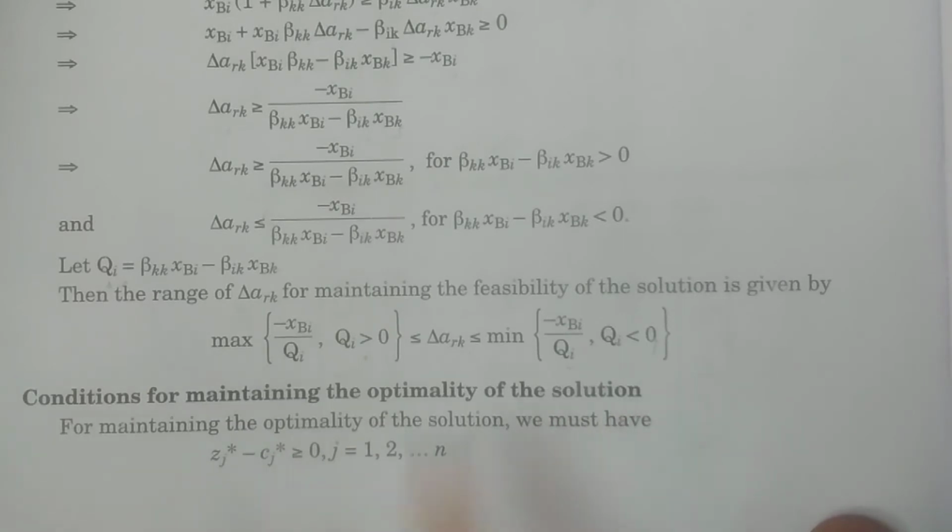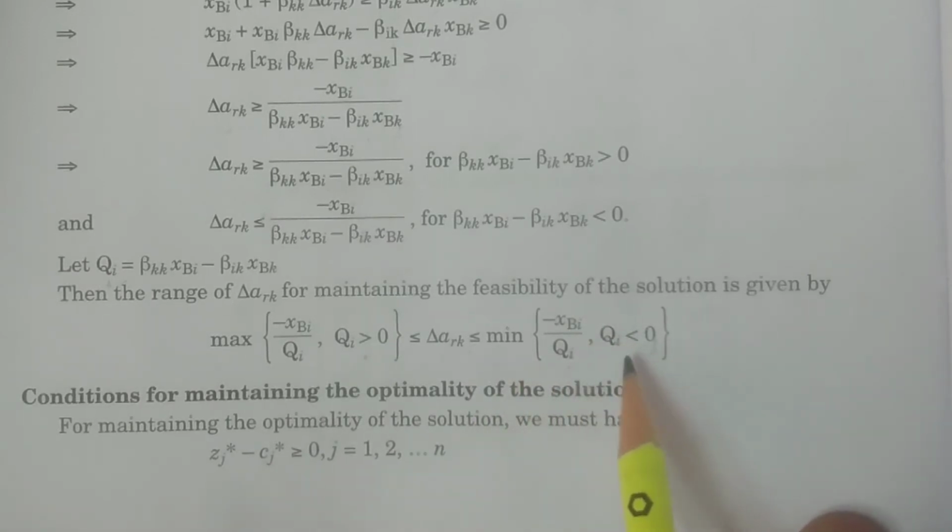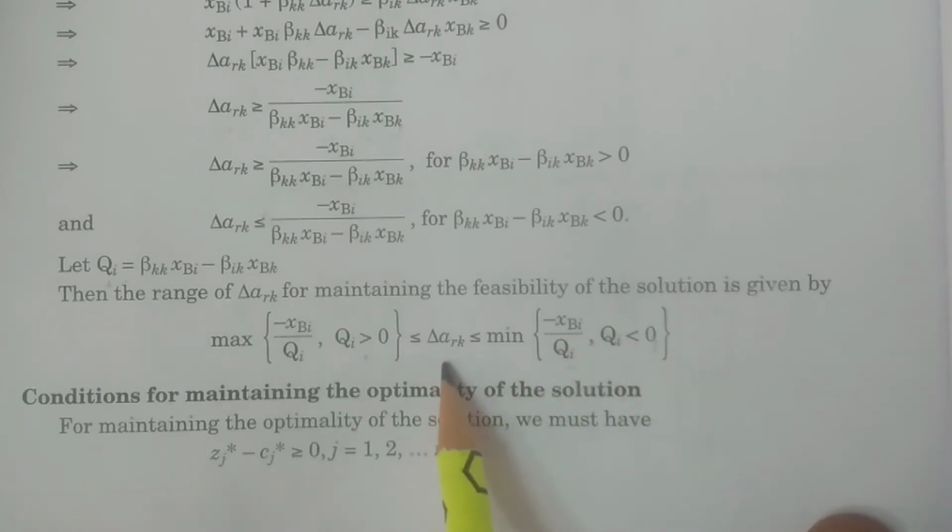Okay, you can refer to this, case 1. In case 1, the range of delta RK is: maximum of minus xbi by qi, where qi greater than 0, less than or equal to delta RK, less than or equal to minimum of minus xbi by qi, where qi less than 0. This is the feasibility condition, the range of the discrete changes delta RK for maintaining feasibility. So now I discuss the condition for maintaining the optimality of the solution.